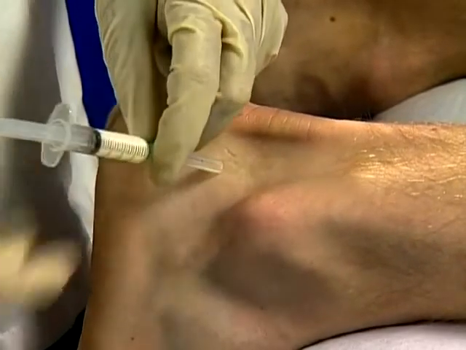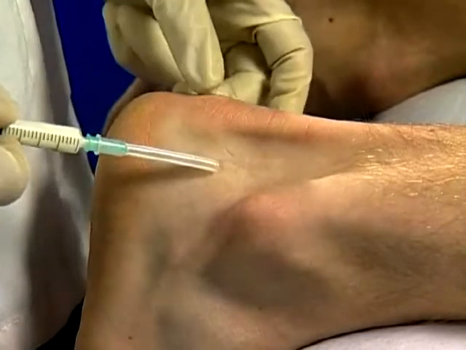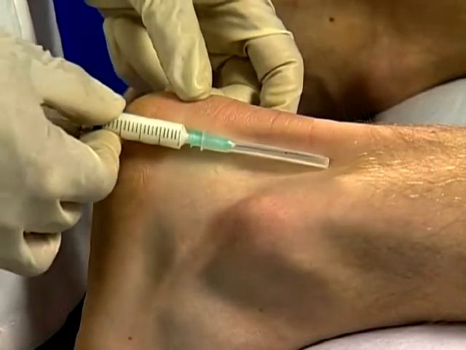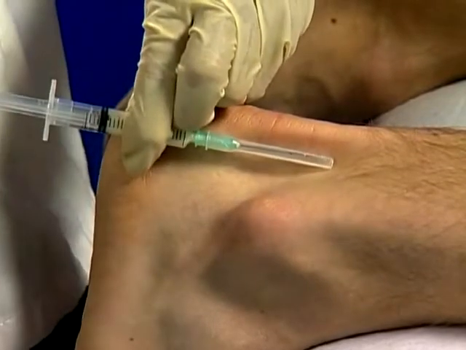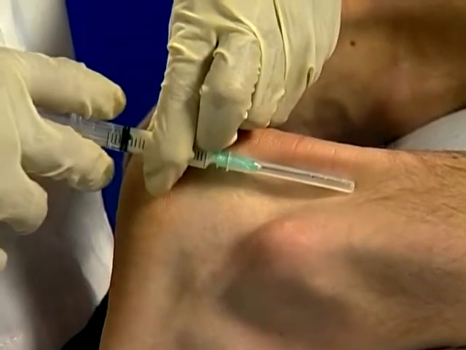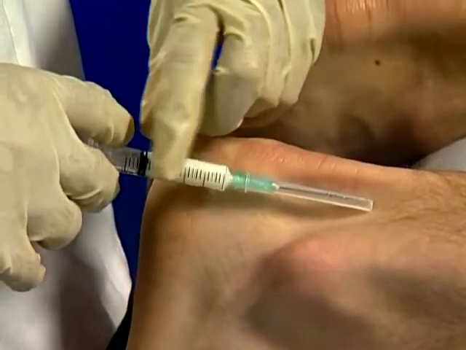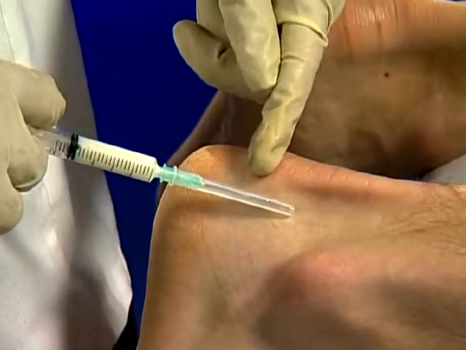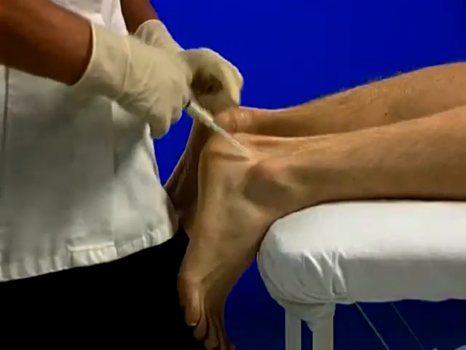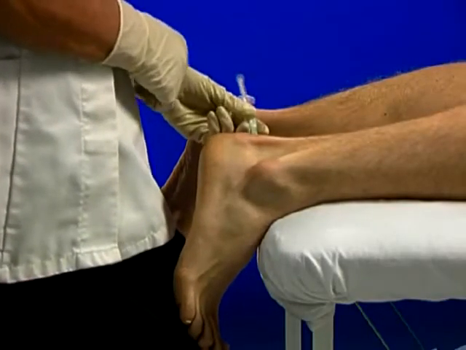Without entering the tendon, angle needle proximally so that it slides under the skin to its full length. Aspirate and inject half the solution as a bolus while withdrawing the needle. Repeat the procedure on the other side.